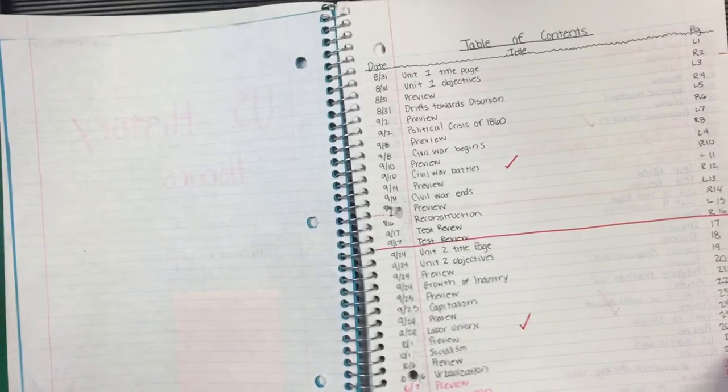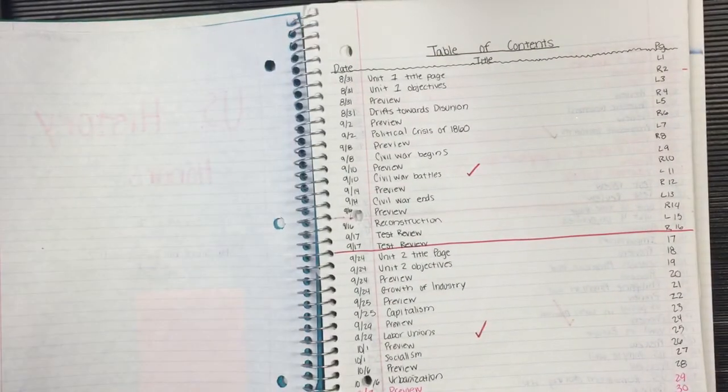Now you're going to turn the page, leave the left side blank, and on the right side at the very top, you're going to write table of contents. The idea here is to record all the information that you're learning throughout the semester. So here's an example of a student's notebook. Everything is organized by topic and page number. So if you need to answer a question about capitalism, you would know to go to page 22 in the notebook and you'll find notes about capitalism.